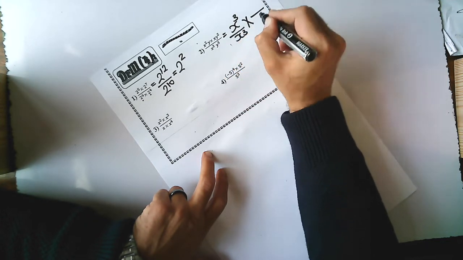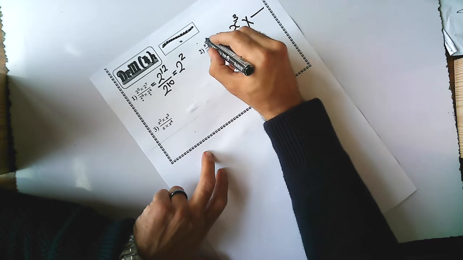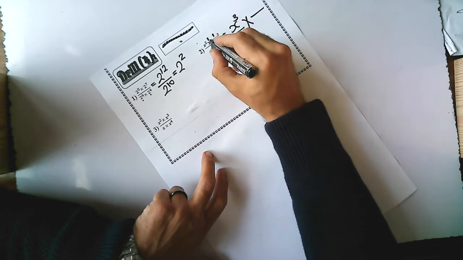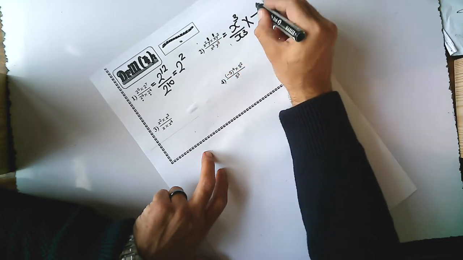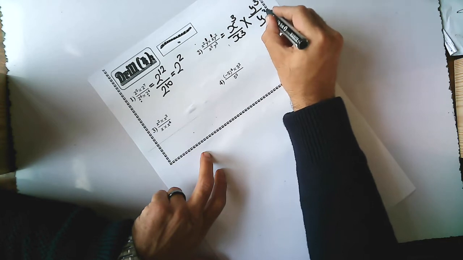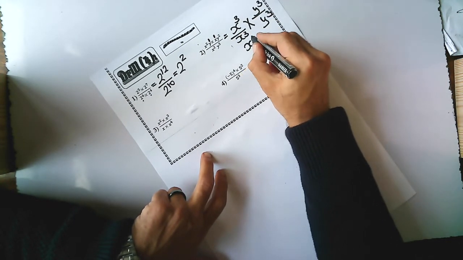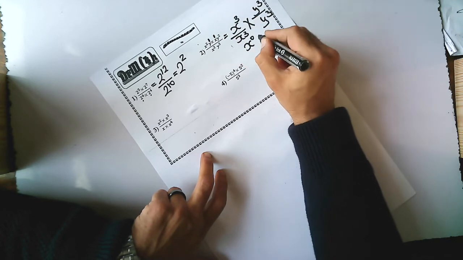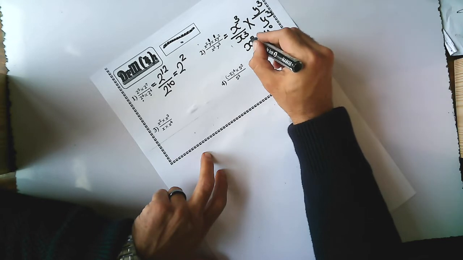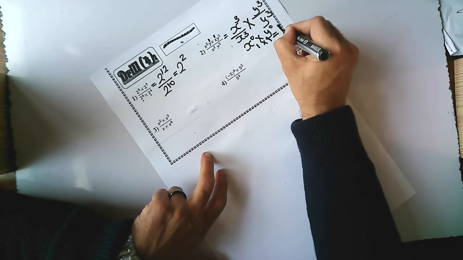Let's collect the y: y times y to the power 2. y means y to the power 1, and x also means x to the power 1. y to the power 1 times y to the power 2 equals y power 3 over y power 3. Subtract the powers: x power 3 minus 3 equals 0, times y power 3 minus 3 also equals 0. x to the power 0 equals 1, y to the power 0 also equals 1. So the answer will be 1.